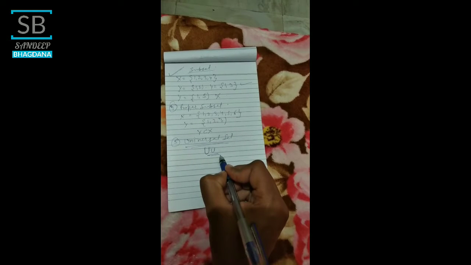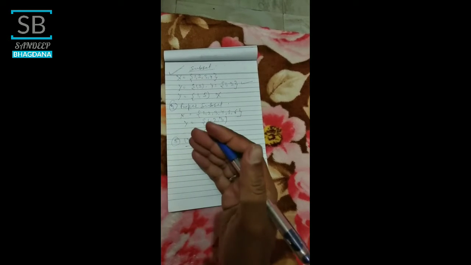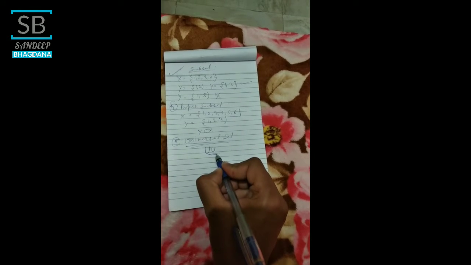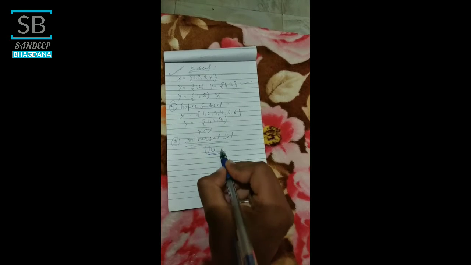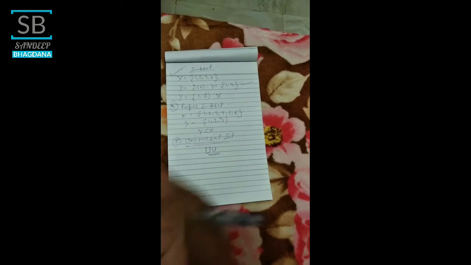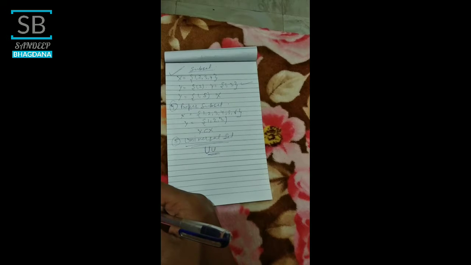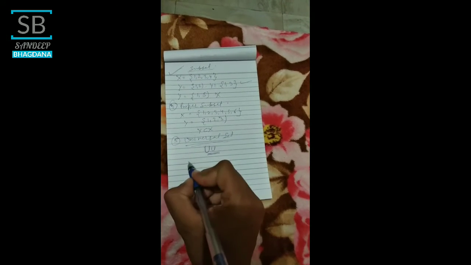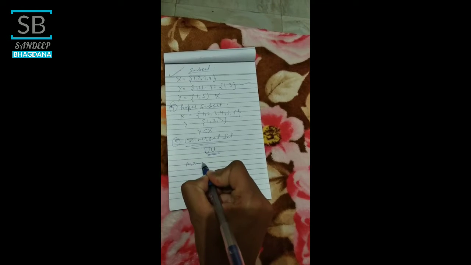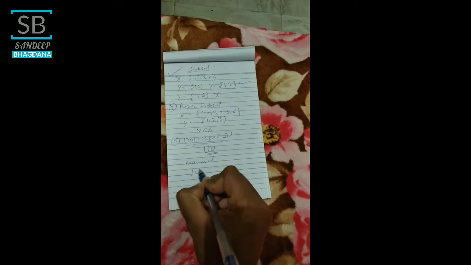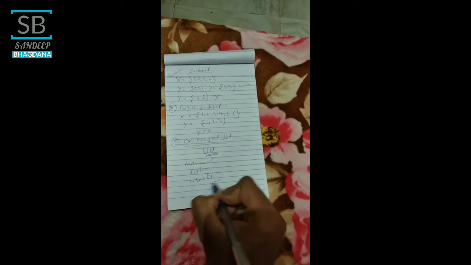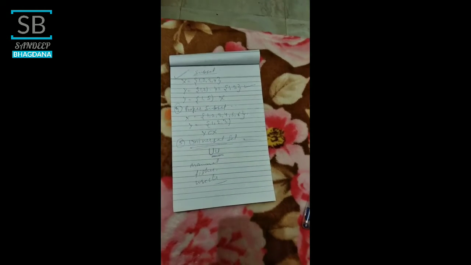In this case, the set of all mammals is a subset of the universal set. The set of all fishes is a subset of the universal set. The set of all insects is a subset of the universal set. Mammals, fishes, insects, that are the universal set as defined clearly.